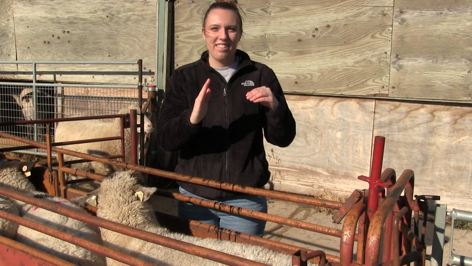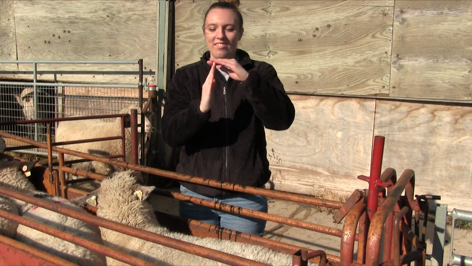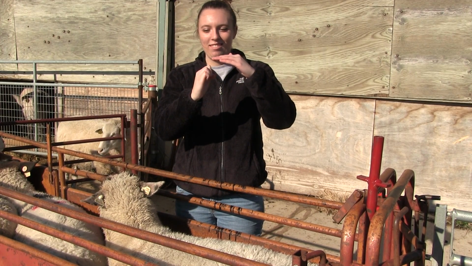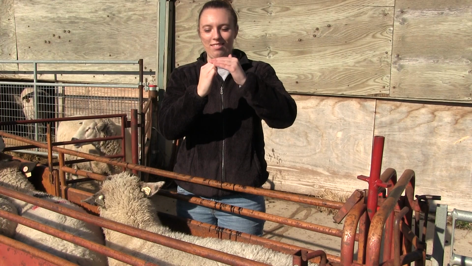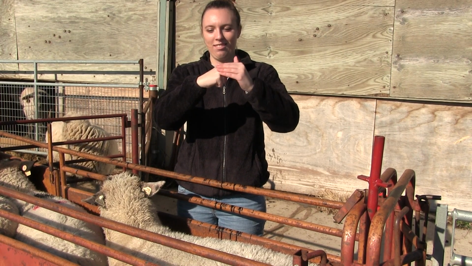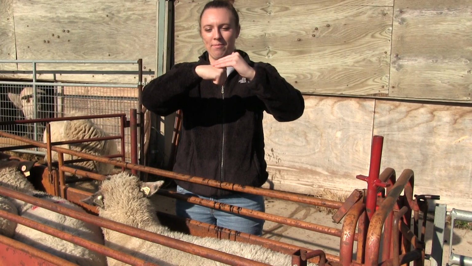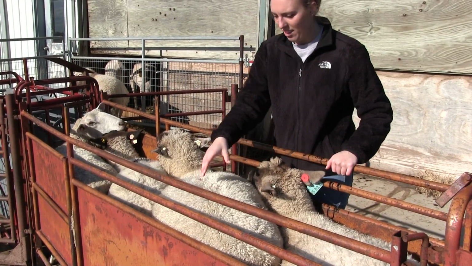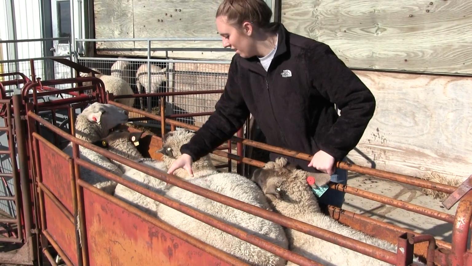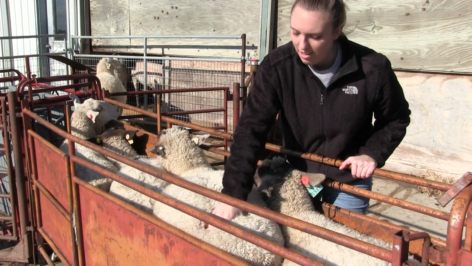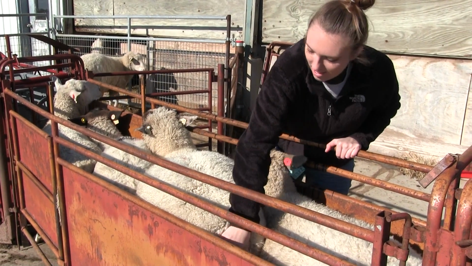When palpating, if the transverse processes feel like the ends of your fingers, it is a score of 1. If it feels like your knuckles, it's a score of 2. If it feels like your first knuckle, it's a score of 3. If it feels like the top of the hand, it's a score of 4. You need to make sure you are palpating to the bones and feeling for fat and muscle cover because a sheep can be very thin but have a large wool cover.